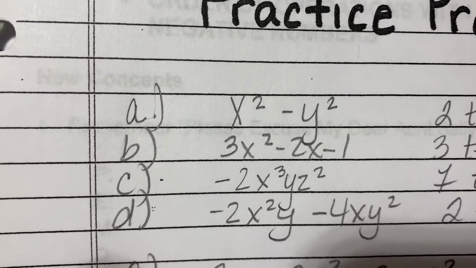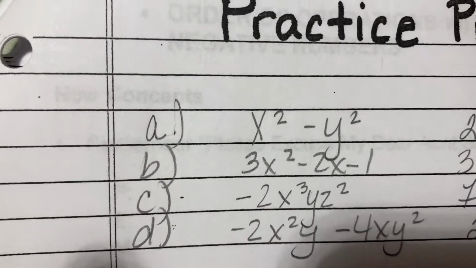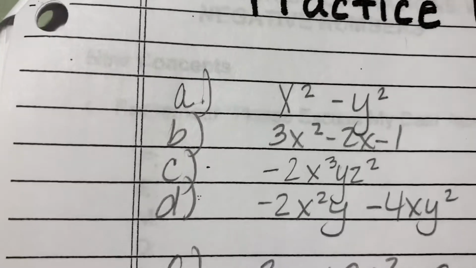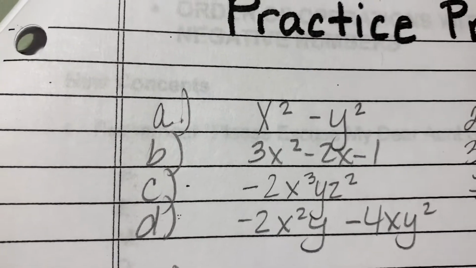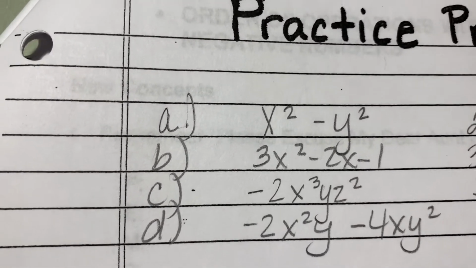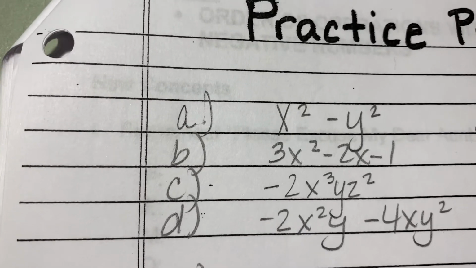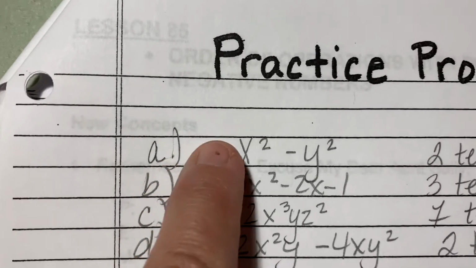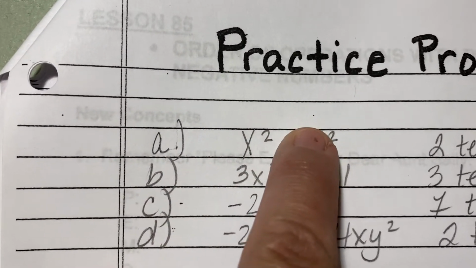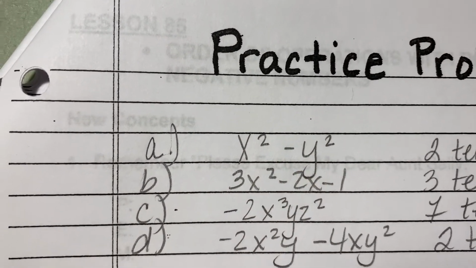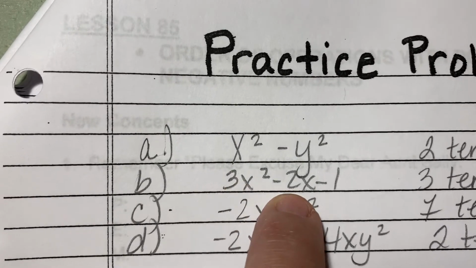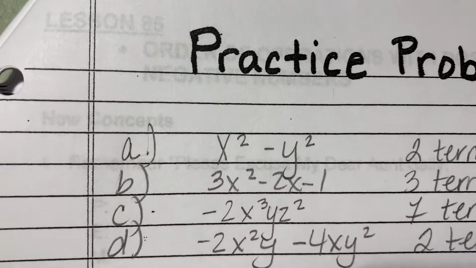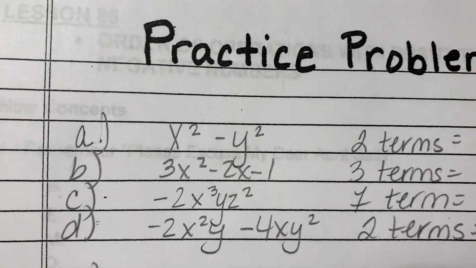Okay, here comes our practice 84. Looking at the first 4 problems, it asks you to tell how many terms there are and then name it as monomial, binomial, or trinomial. Automatically I'm looking at it and going, there's 1 term, 2 terms, because it has a symbol with it. Here's 1, there's another one, and there's another one. Okay, so I can start to see how many there are.